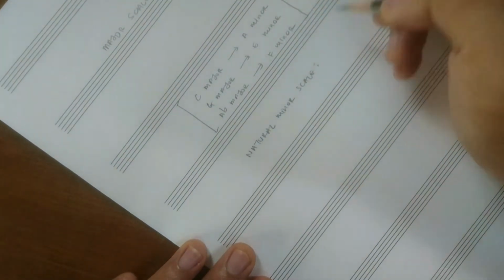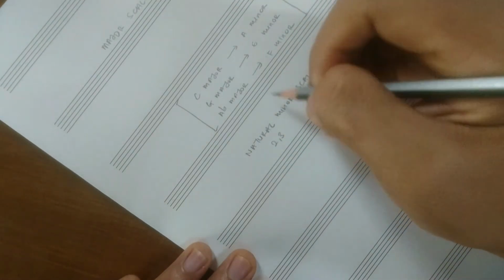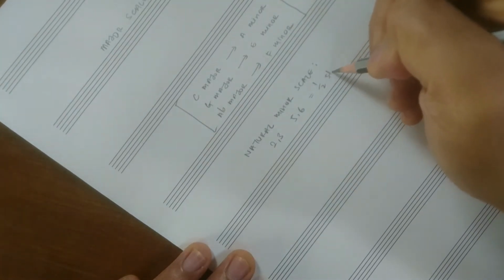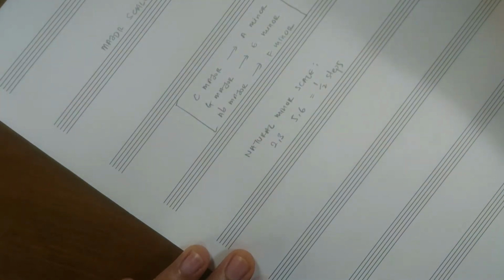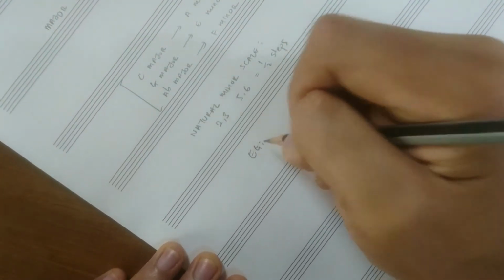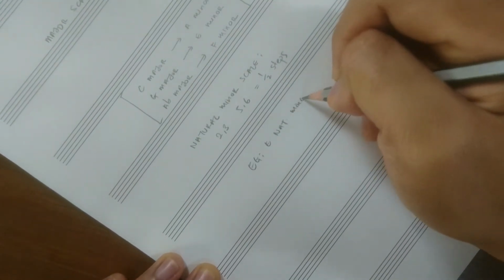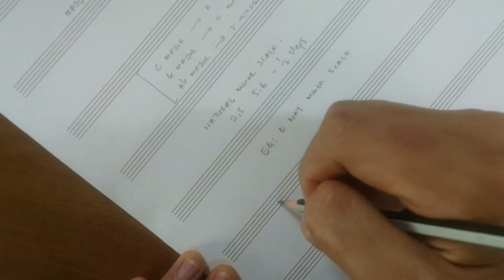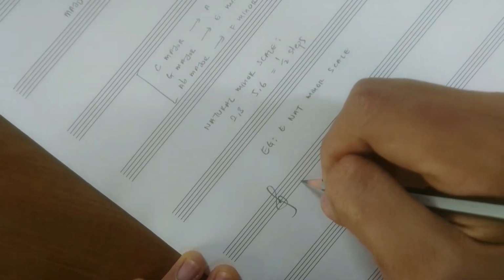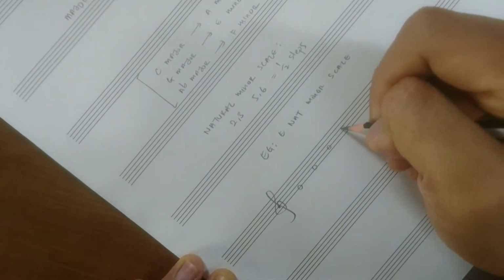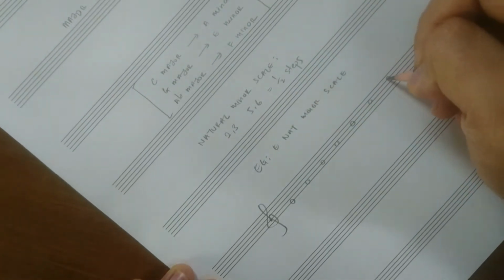How to construct a natural minor scale: just remember 2, 3, and 5, 6. The second and the third and the fifth and the sixth note are half steps. For example, let's build the E natural minor scale. Treble clef: E, F, G, A, B, C, D, E.